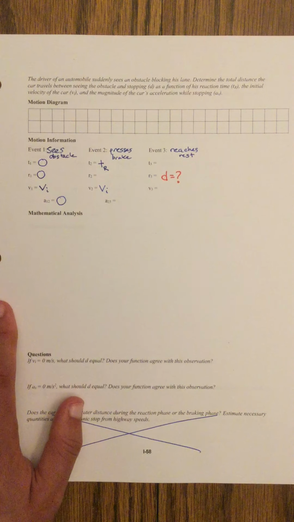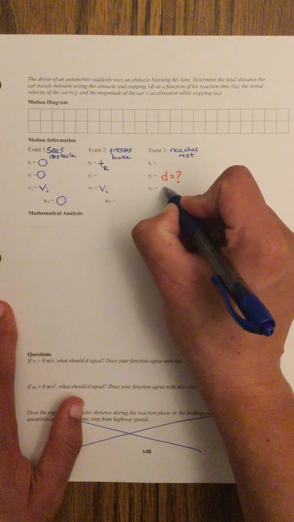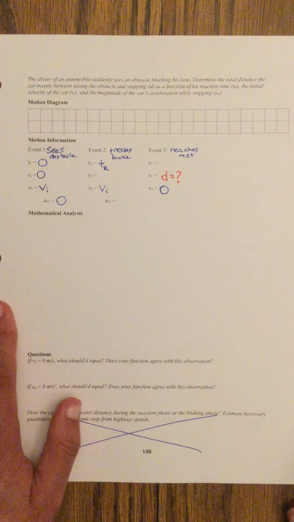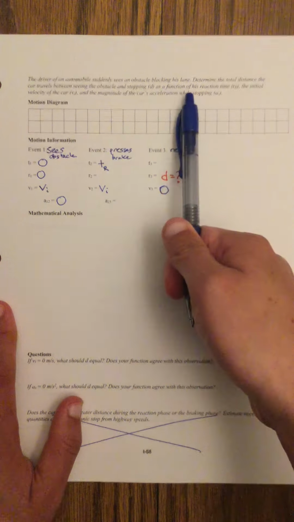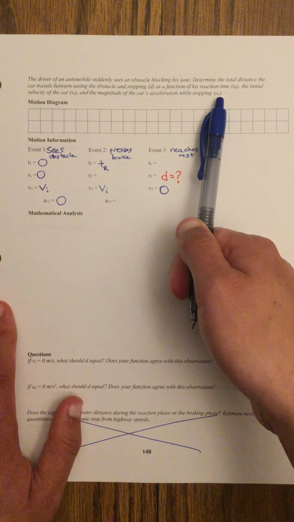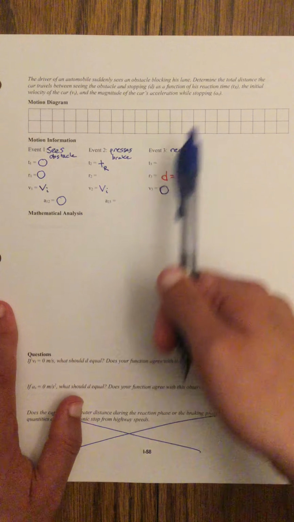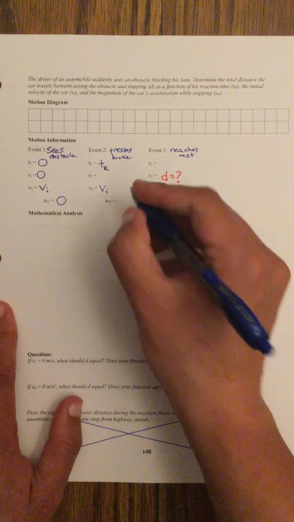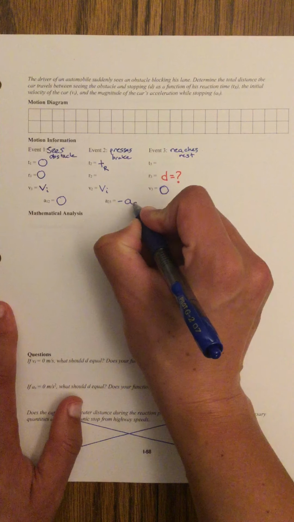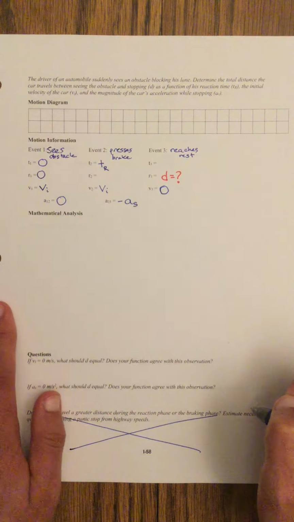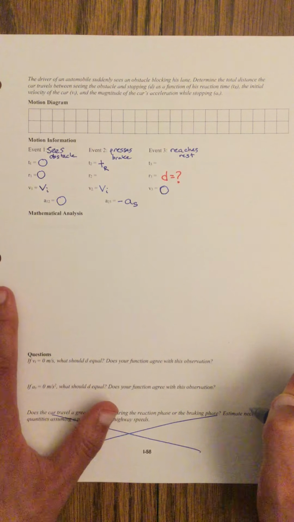Do we know anything else? Well, V3 is equal to 0, and the magnitude of the car's acceleration while stopping is AS, but as we saw in the previous problem, if our initial velocity is positive, then the acceleration, because we're slowing down, is negative. So the magnitude is AS and the sign is negative.